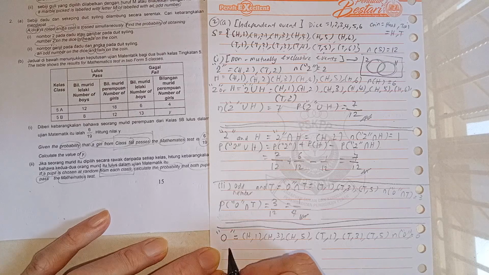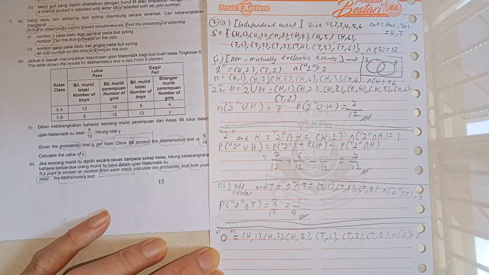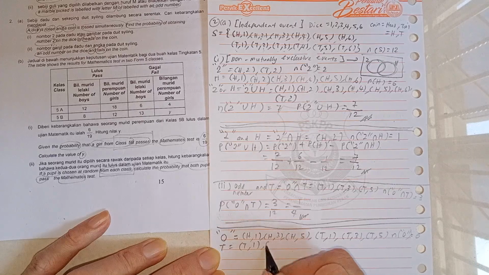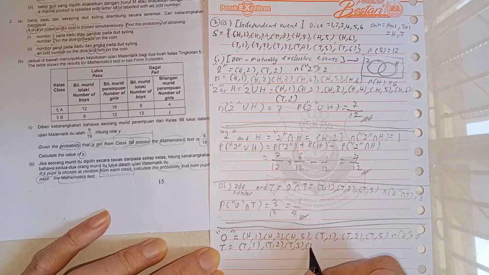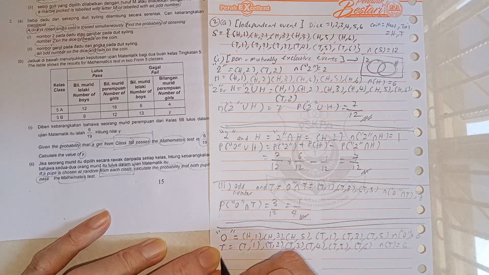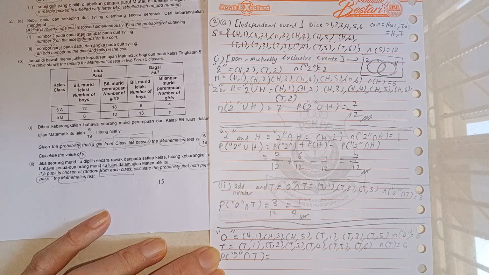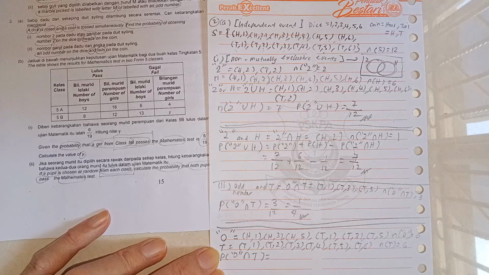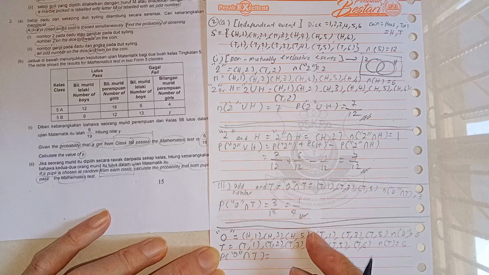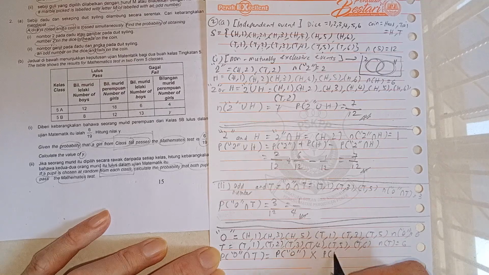Then because this one is the odd number and the other is T, list out all the T1 to T6. So total of T is 6. Then find the probability of odd number and T, because this one is number 2. For odd number and T, the probability of odd number multiplied by the probability of T.